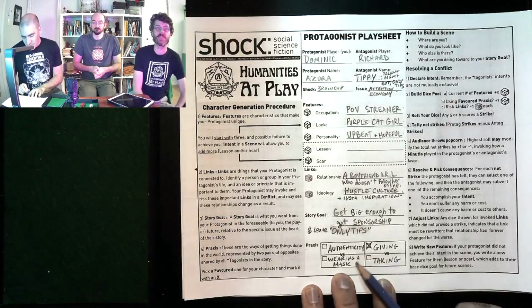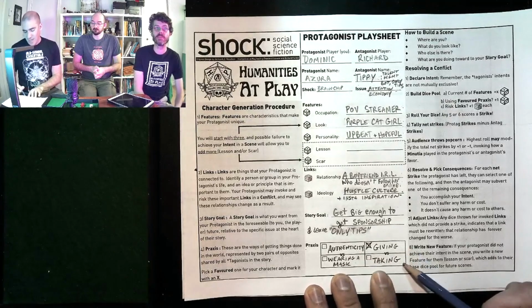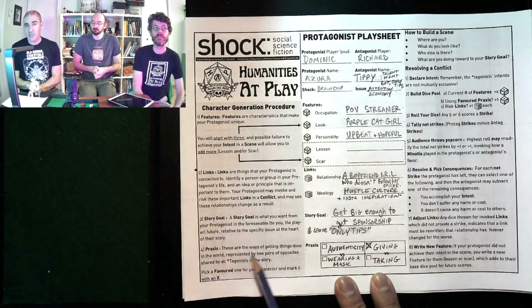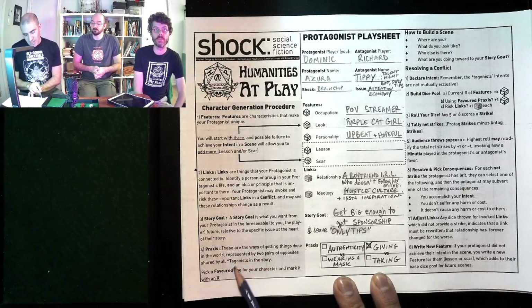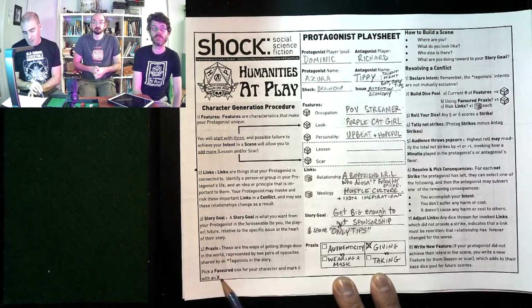They are authenticity, wearing a mask, giving, and taking. When we define these 4 poles of Praxis and mark them onto our character sheet, we then need to take a look at one that's going to be our favored Praxis. So pick a favored one for your character and mark it with an X.